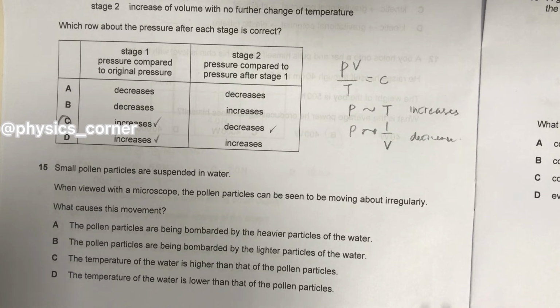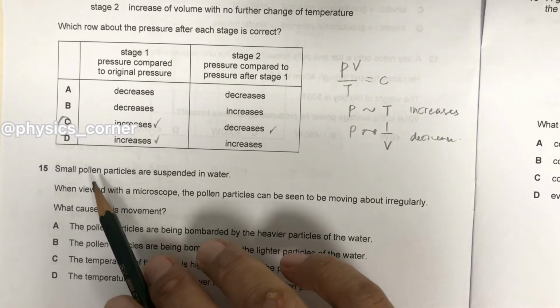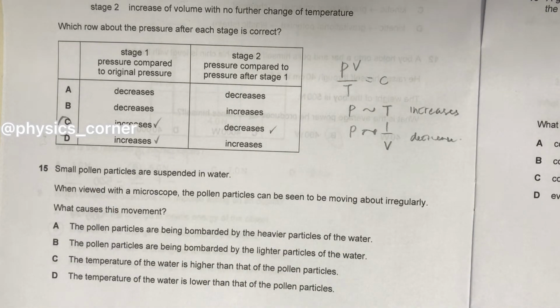When viewed with a microscope, the pollen particles can be seen moving about irregularly. What causes this movement?